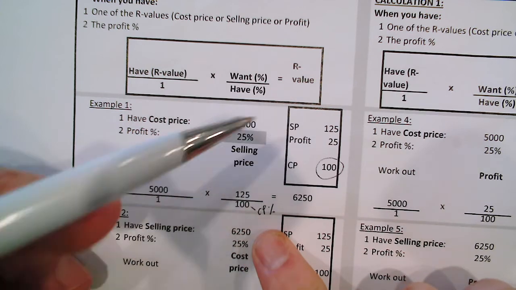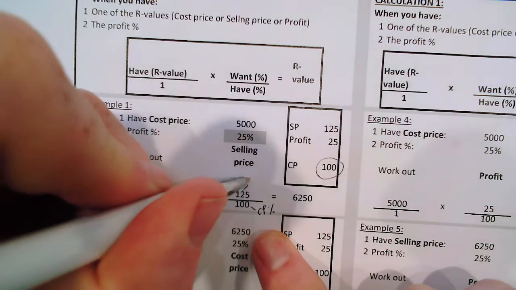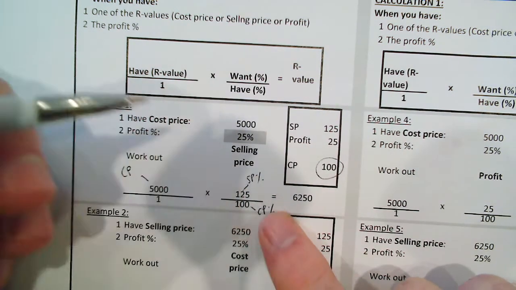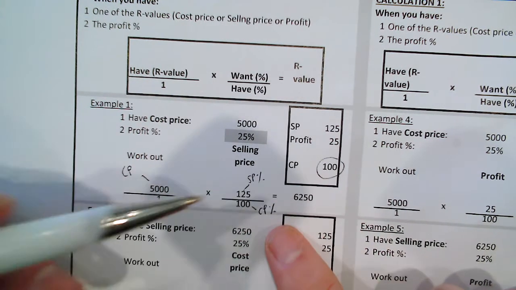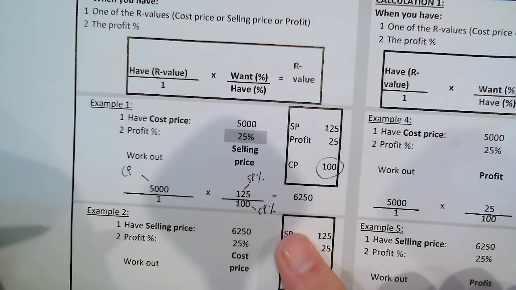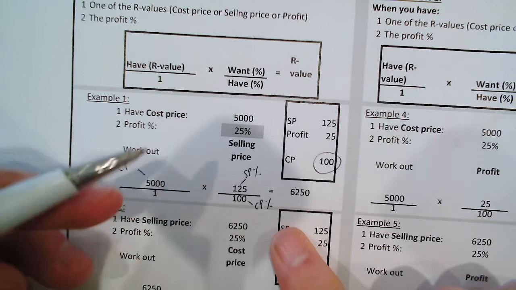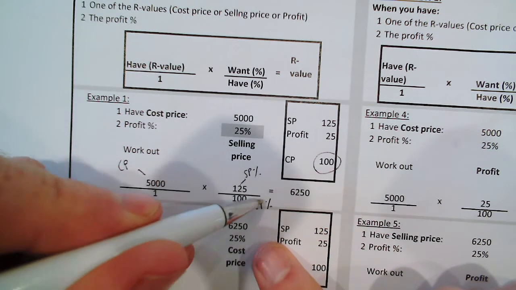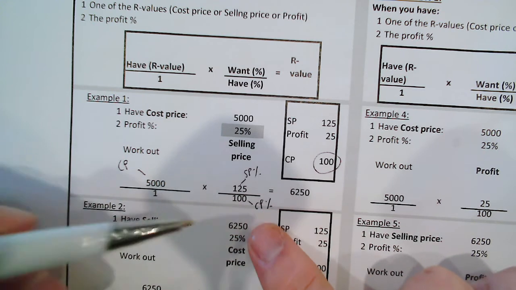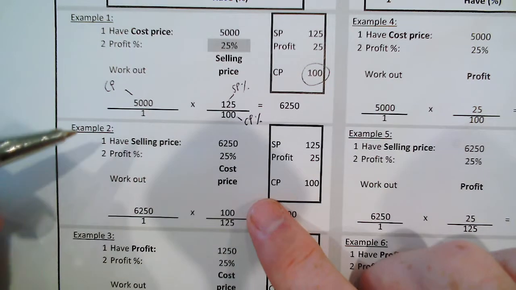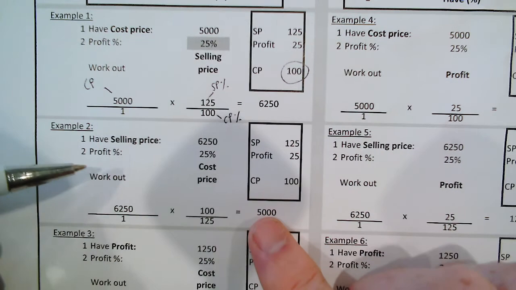So what's the selling price? The want. So the selling price percentage, the want, must be at the top, and that's why 125 is there. So that was the first one. Whatever I want is at the top, whatever I have, these two correlate, the cost price there and the cost price there.